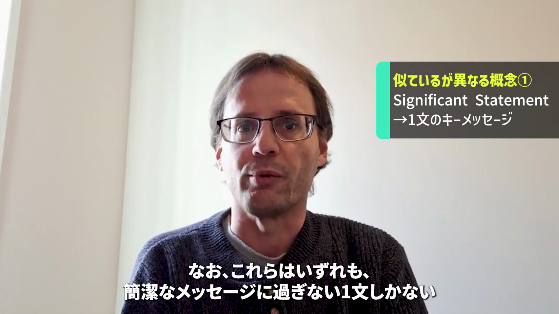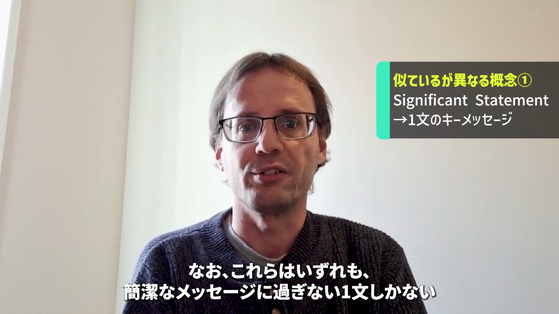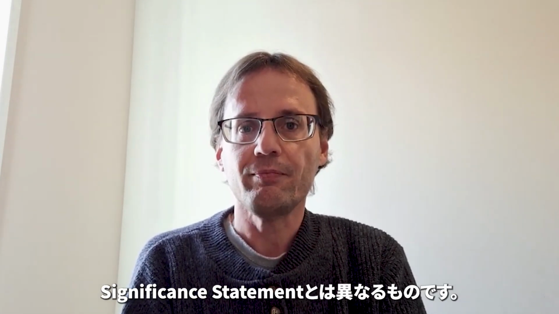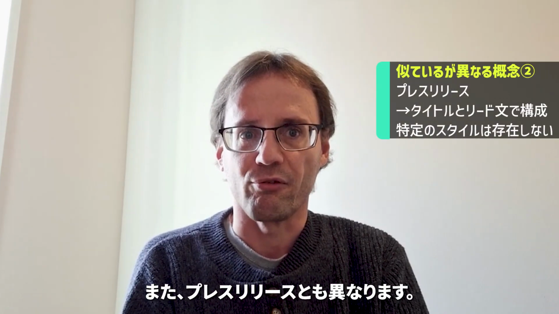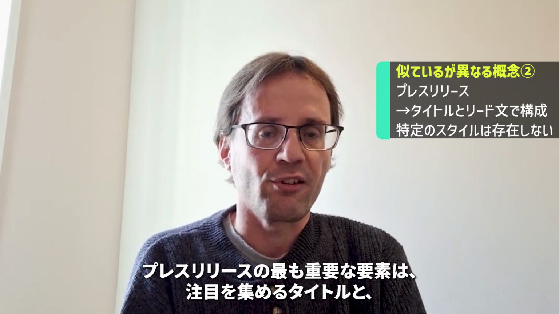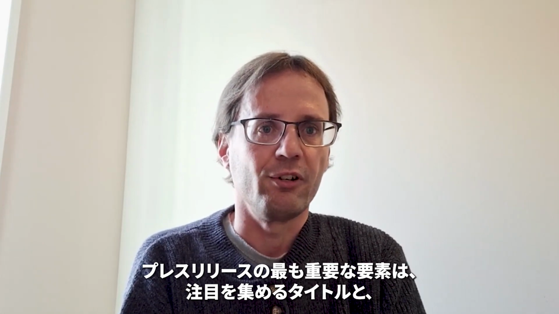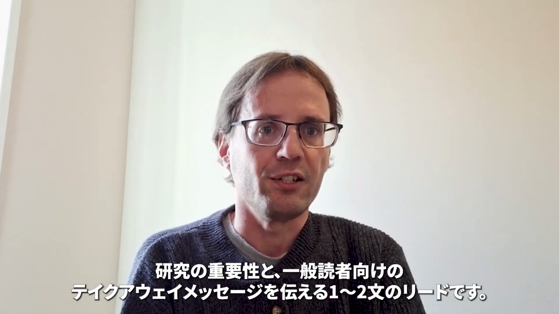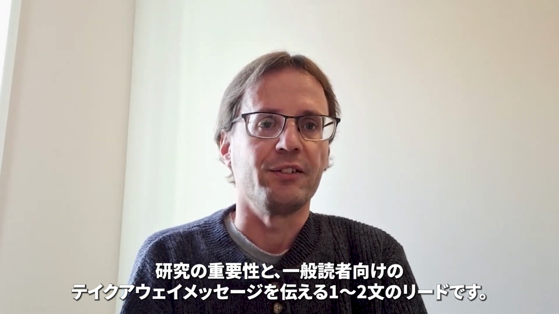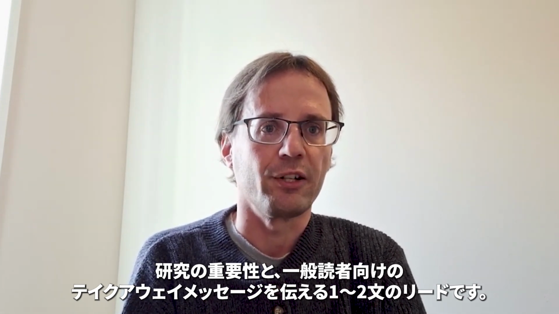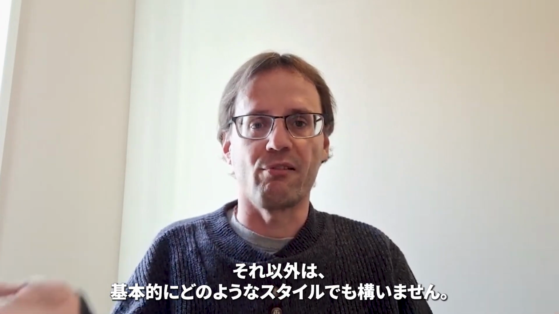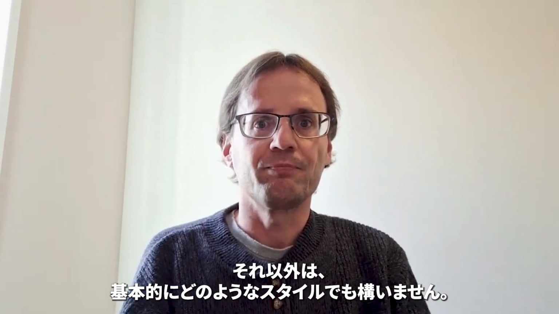Both of these differ from a one-sentence significance statement, which is just a brief take-home message. They're also different from a press release. The most important elements of a press release are an attention-grabbing title and a 1 or 2 sentence lead that conveys the importance of your work and the take-home message for general audiences. Other than that, the press release can be in basically any style.